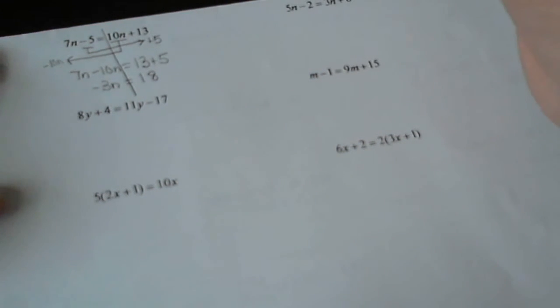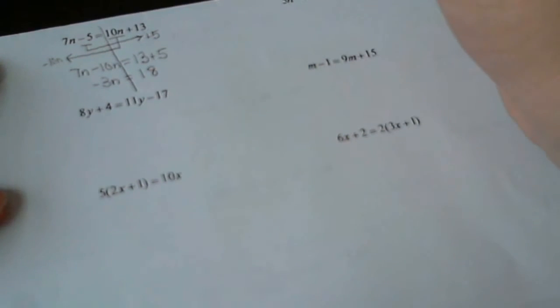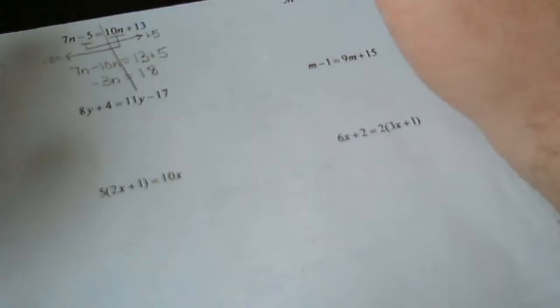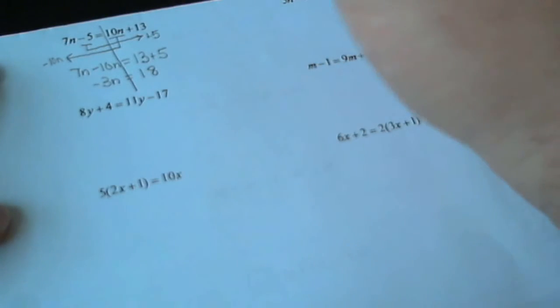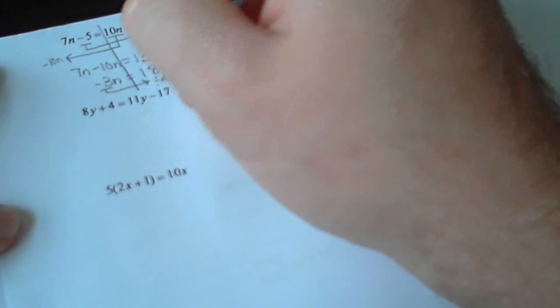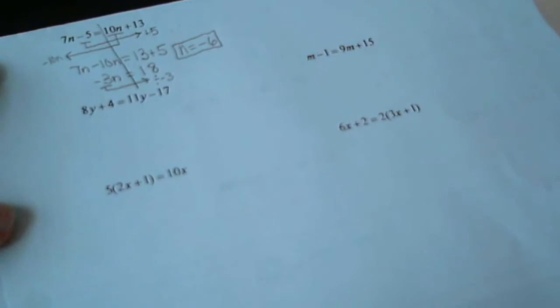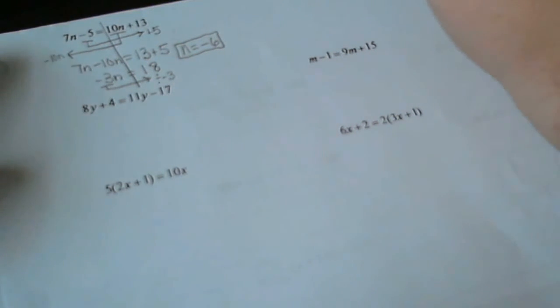And now this looks like every equation we've been doing up to this point. Like I said before, these follow a pattern and they always end up looking the same. So let's bring the -3 over here, divide by -3, and since I ran out of room, I'll move up here. N is equal to -6. We're going to do another one that looks just like that right here.